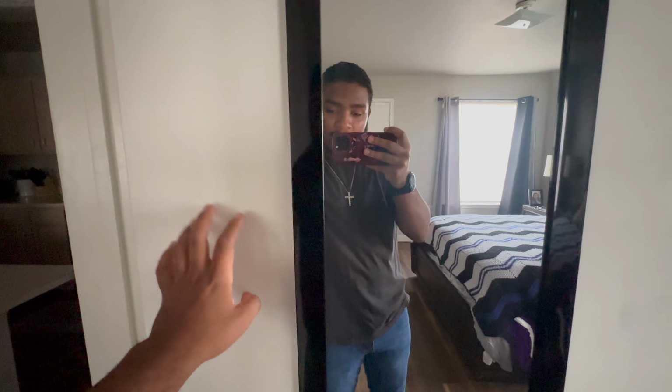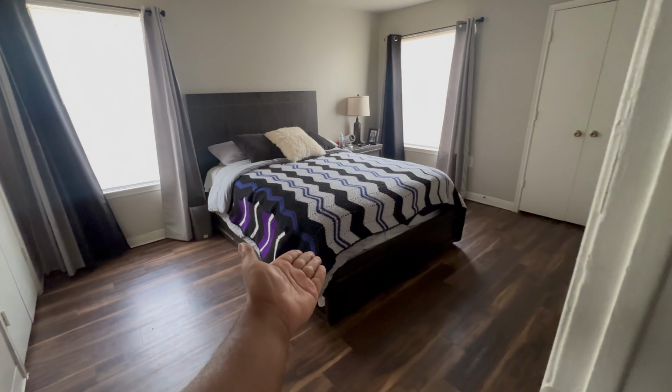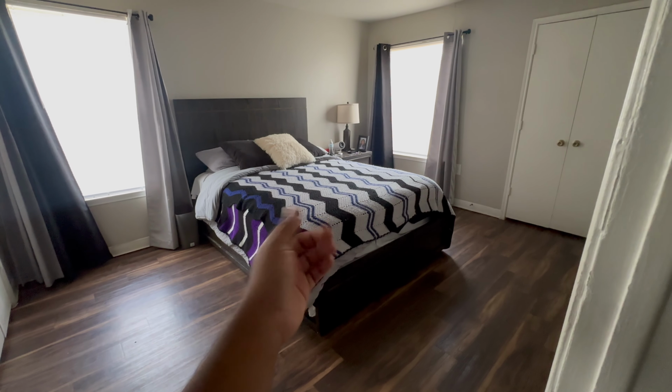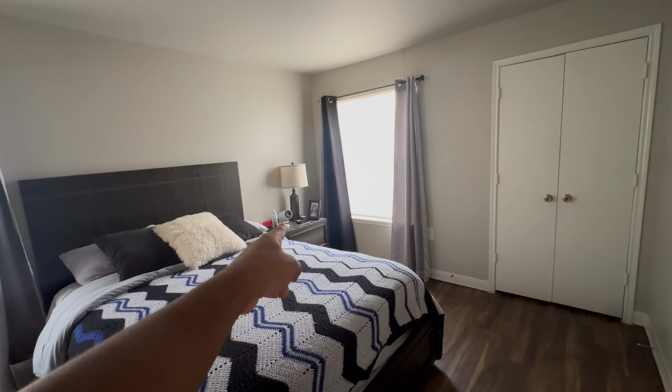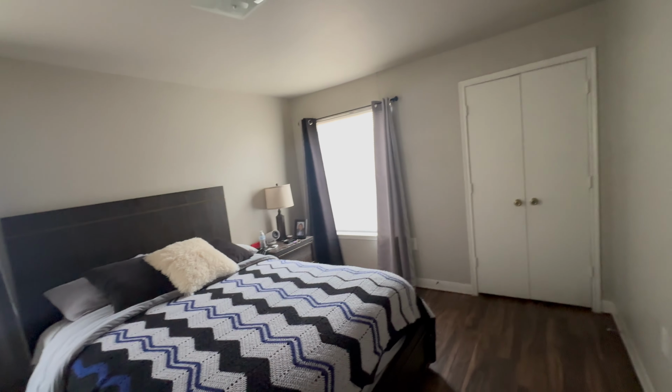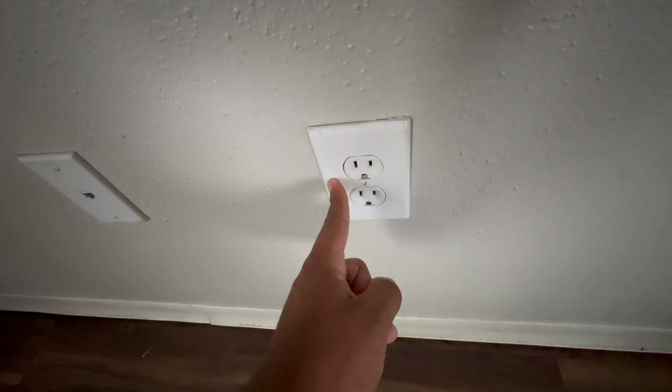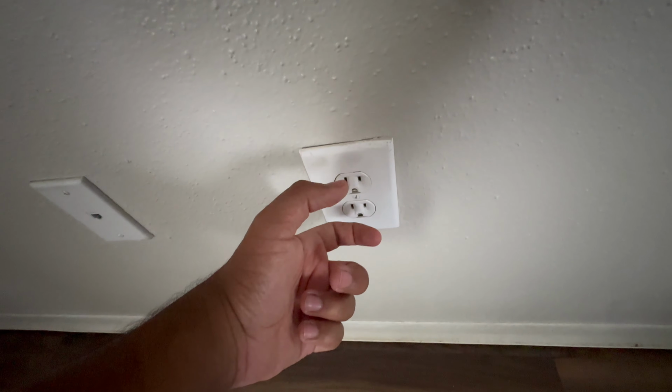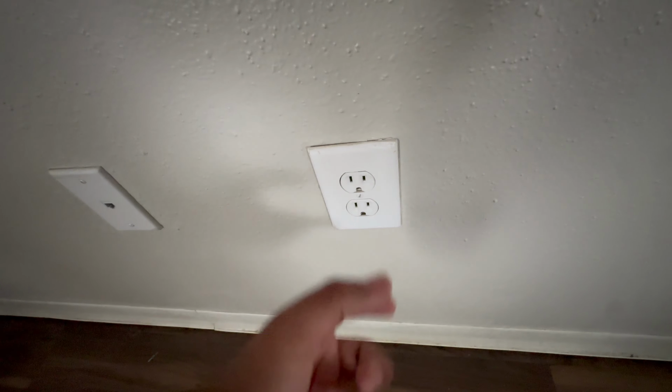Here is my bedroom door. So this room right here is my bedroom because it has the bed, and this is where I sleep. That right there as well is my projector, which kind of acts like a TV. So that right there next to the water bottle is my projector. These are outlets. So you plug in stuff like your cables.